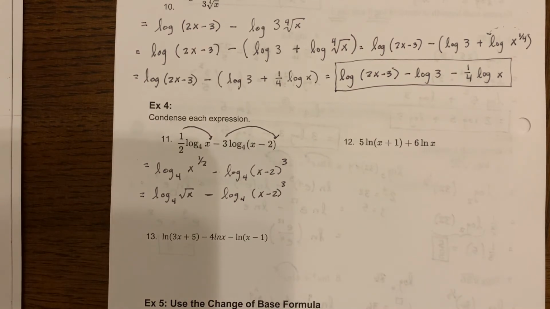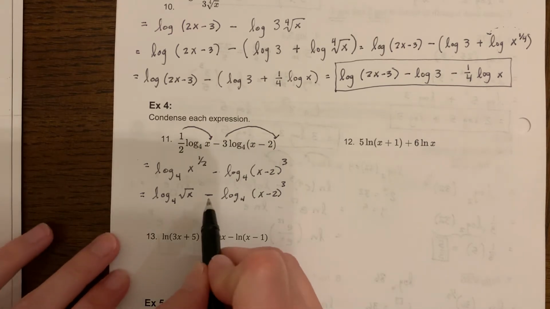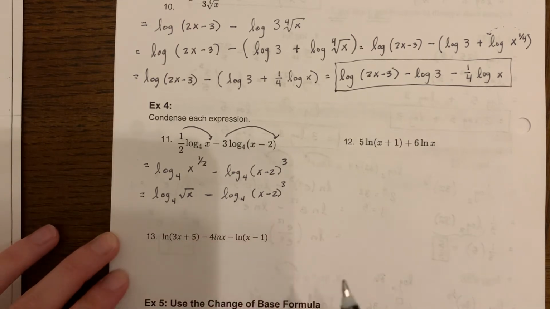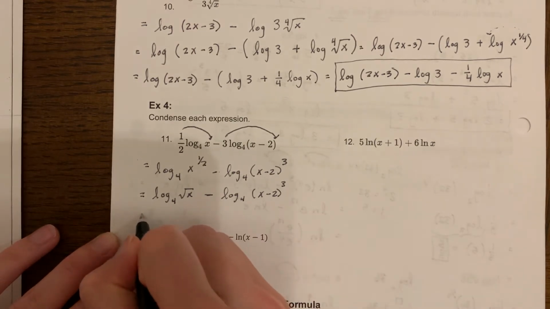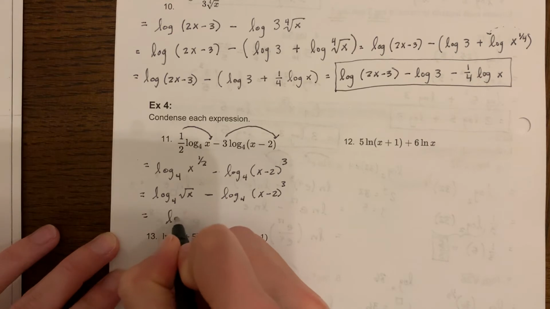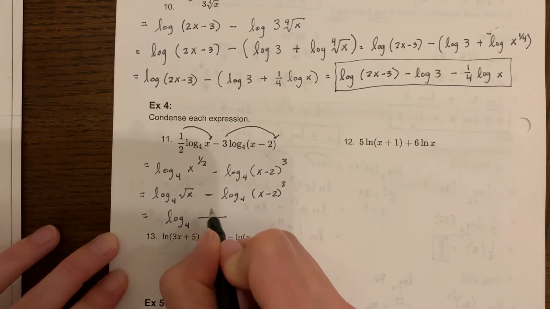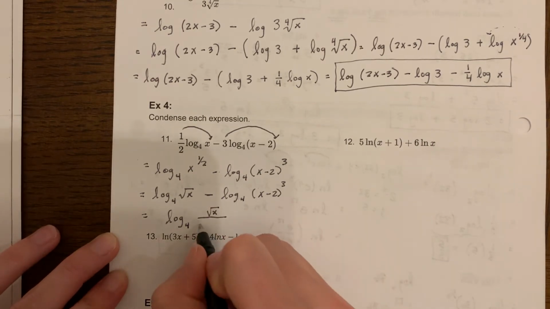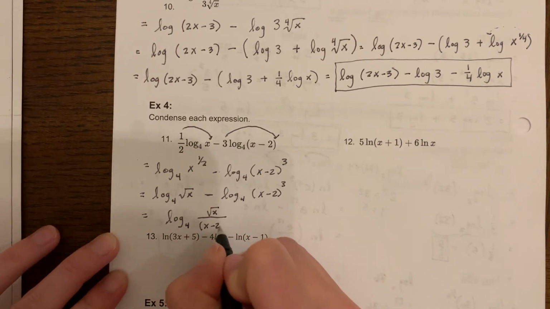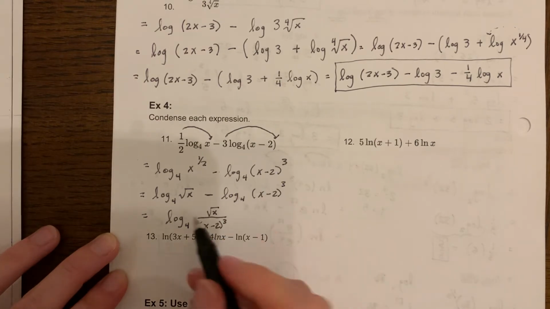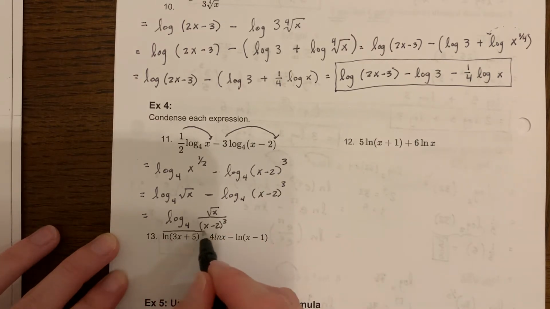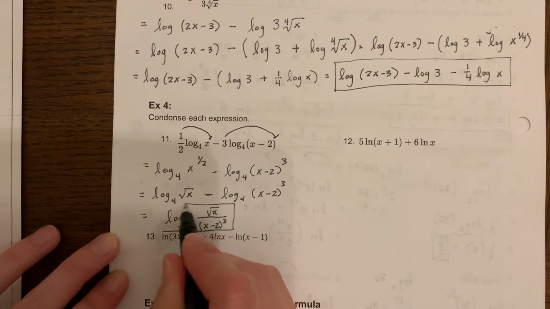Now that I have the logs by themselves somewhat simplified, I'm going to combine this as a single log. Since I'm subtracting, I can combine this using division. So I'm going to have a single log, log base 4, and my numerator is the square root of x, and then my denominator is x minus 2 raised to the 3rd power. Once you have this written as a single logarithm, you are finished.